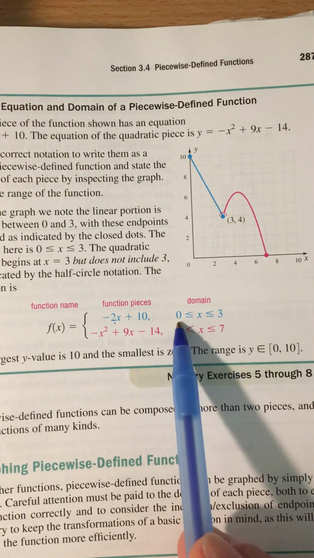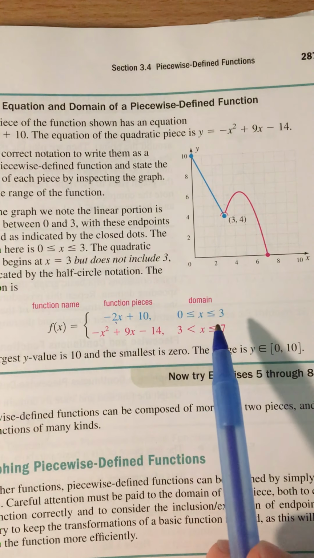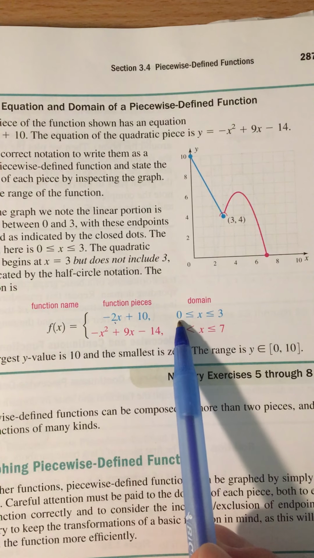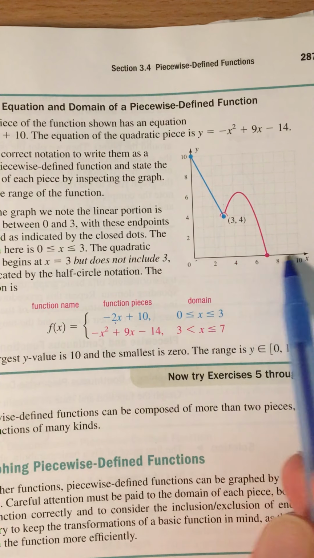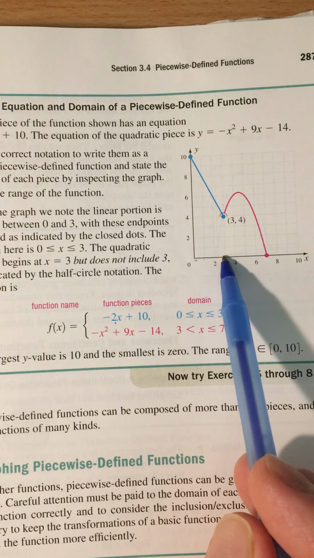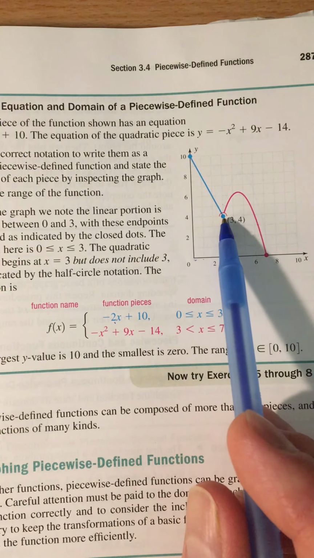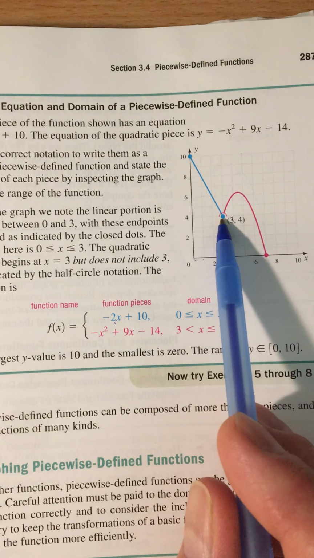But look at the restriction on the domain. The domain, or the x values, are just between 0 and 3. So your x values, these are your x's from 0, 1, 2, 3. You cannot go beyond this. So that part of the line was erased. So that's why it stops right there.